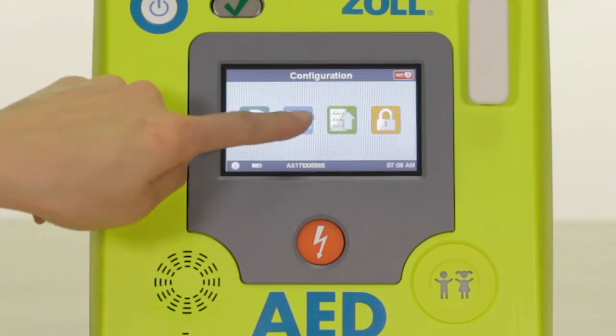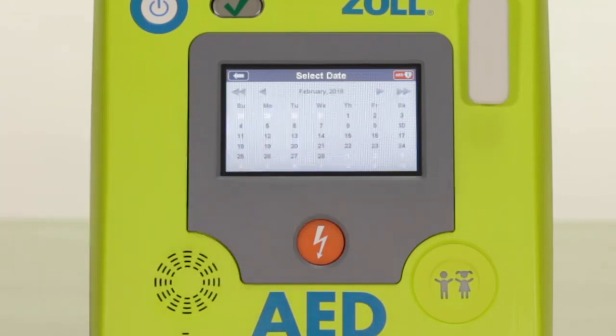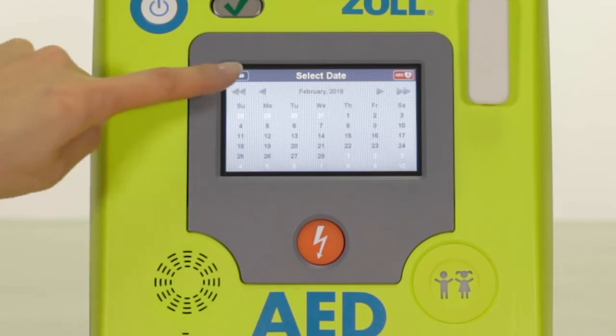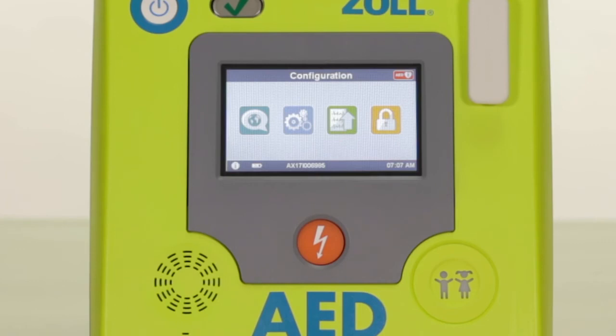The blue gear option allows you to make basic changes to the prompts, measurement units, date, and time. Simply select the item you wish to change by touching the item on the screen. Choose your preference from the menu and save changes prior to exiting the screen.